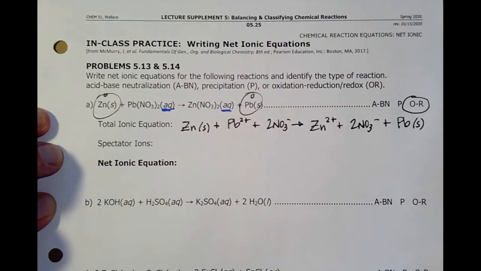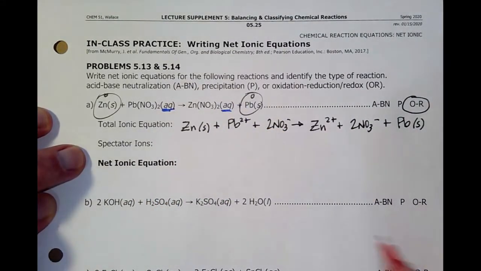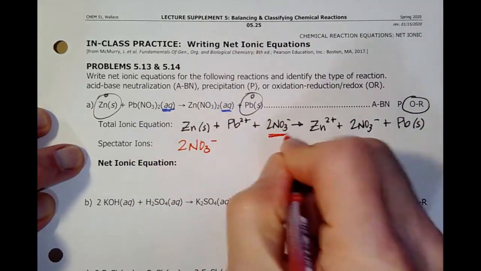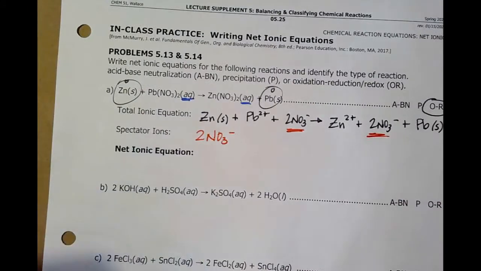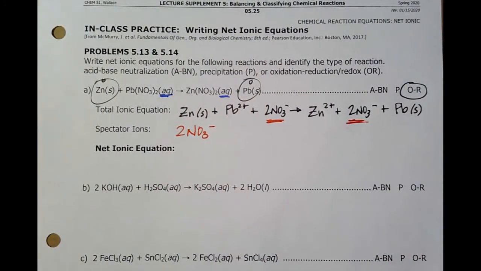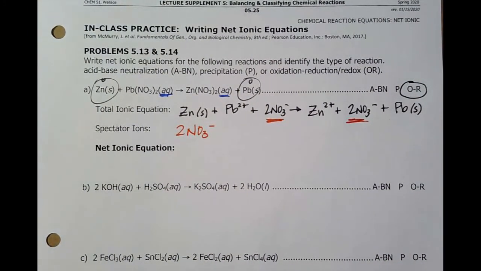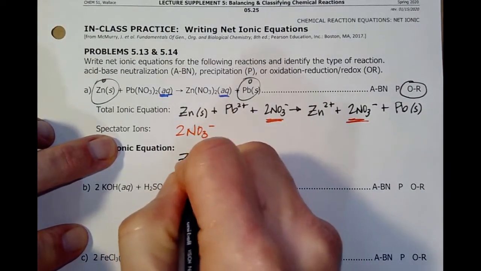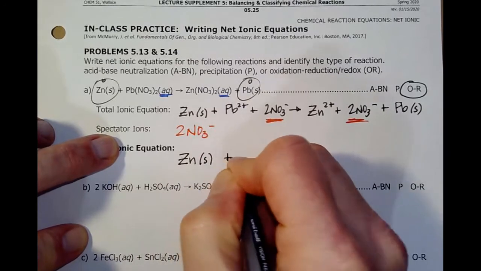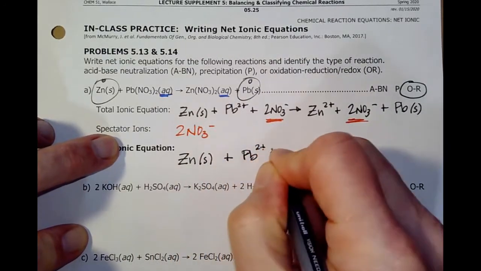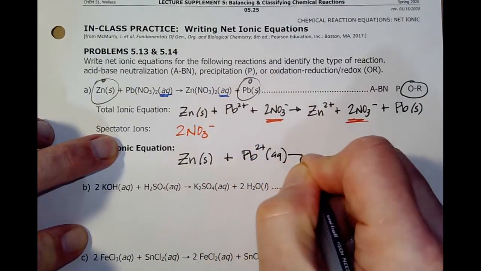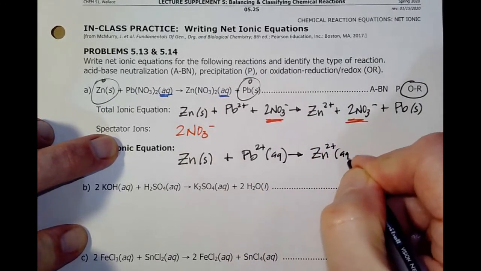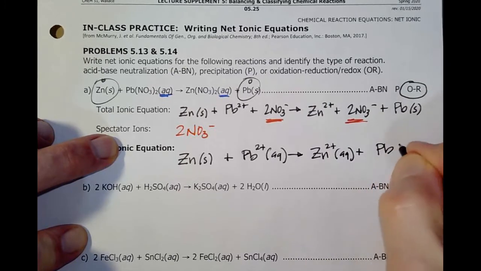Soluble ionic compounds. What are the spectator ions? Zn2+ and NO3-, there and there. Identical. You think of it as algebraically canceling them. What's my net? Survey says: zinc solid plus Pb2+ gives me zinc 2+ ions and Pb solid.